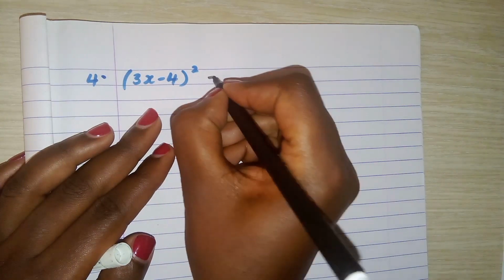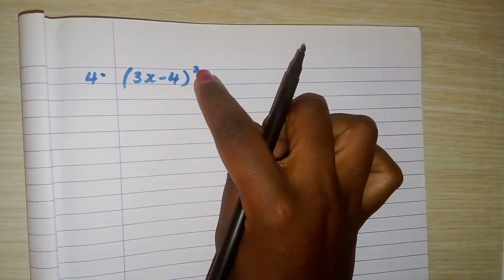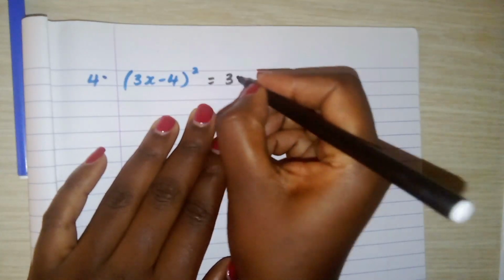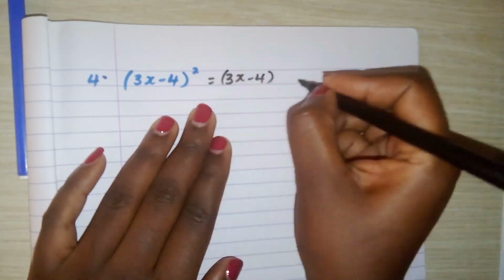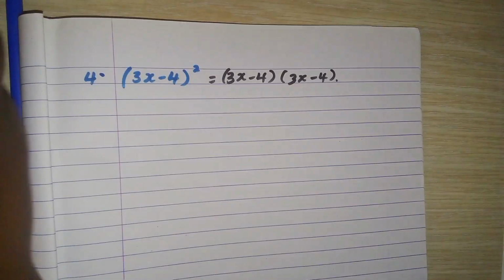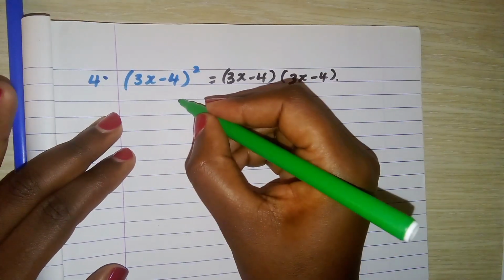Okay, number 4. Remember, even from the previous video, when you see a squared, it is the same as multiplying the bracket by itself. So 3x minus 4 and another 3x minus 4. So we go ahead and draw the rectangle, the grid.